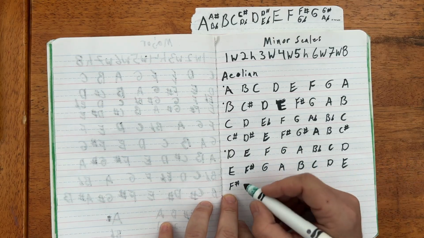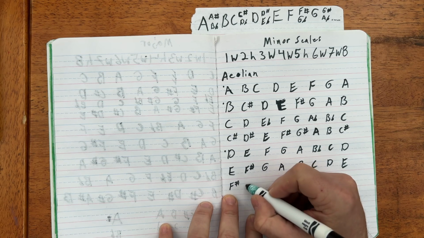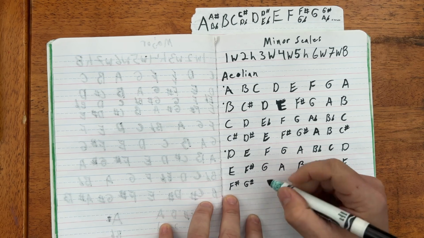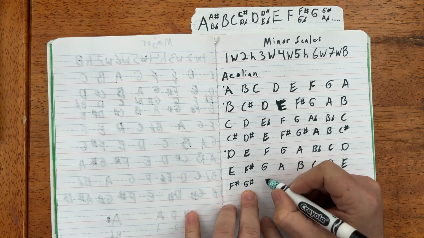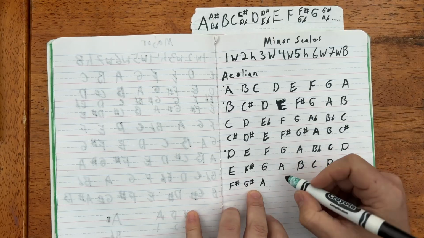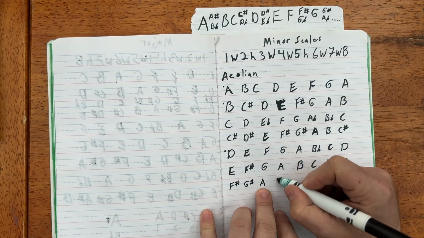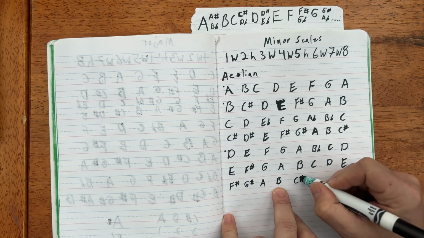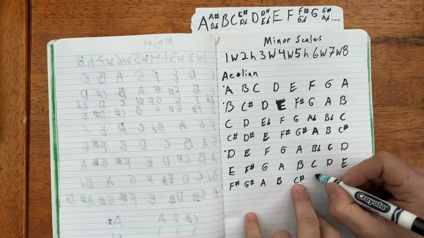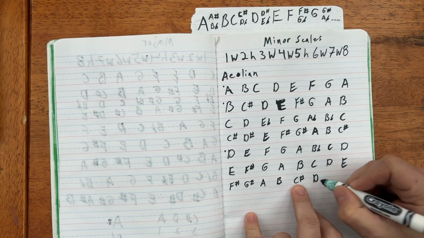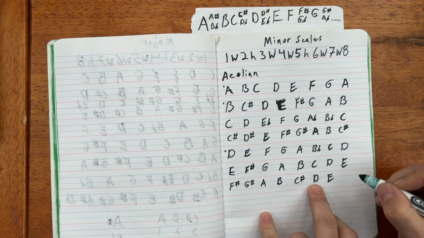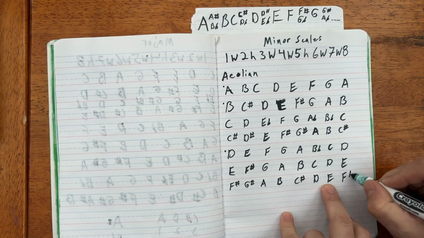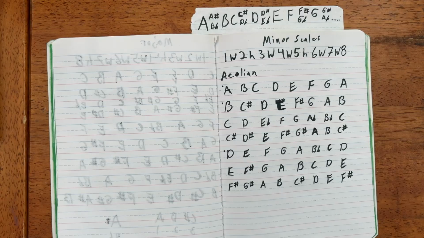And so let's do that. F sharp, then G sharp, A, B, and then 5 is C sharp, 6 is D, 7 is E, which takes us back to F sharp.